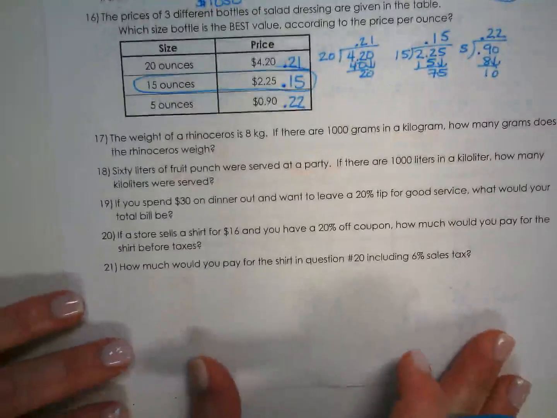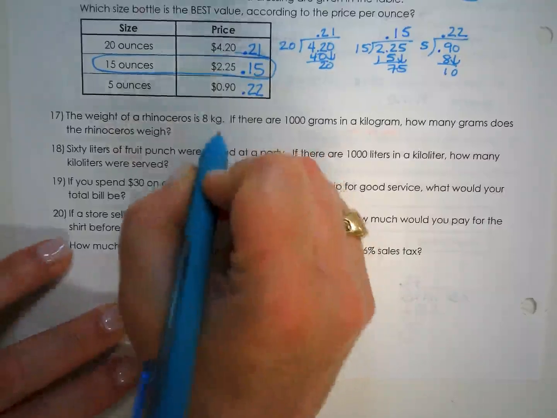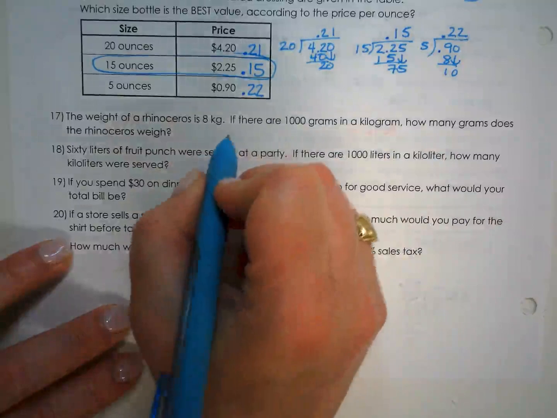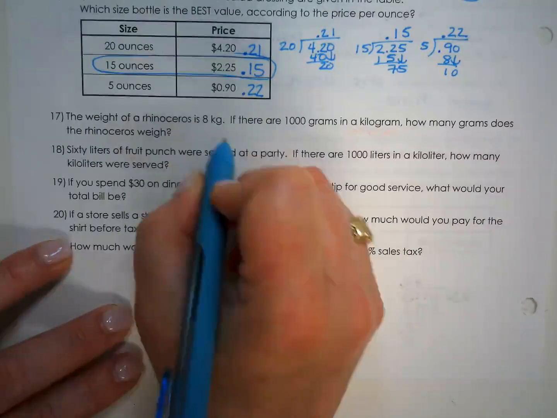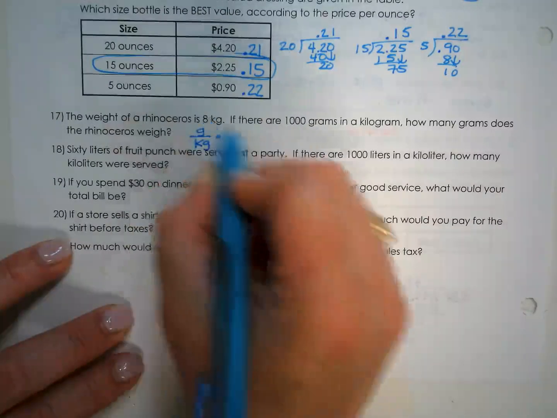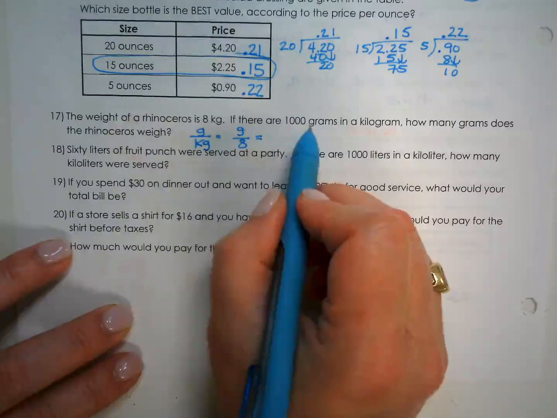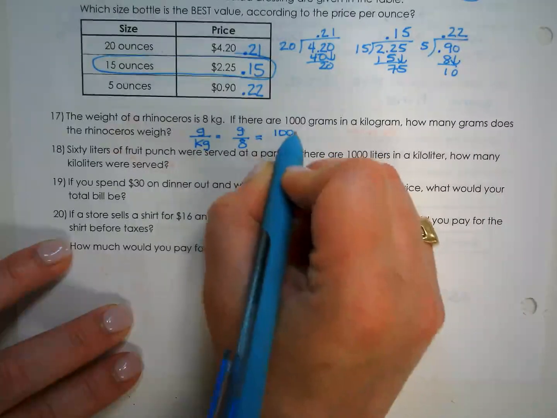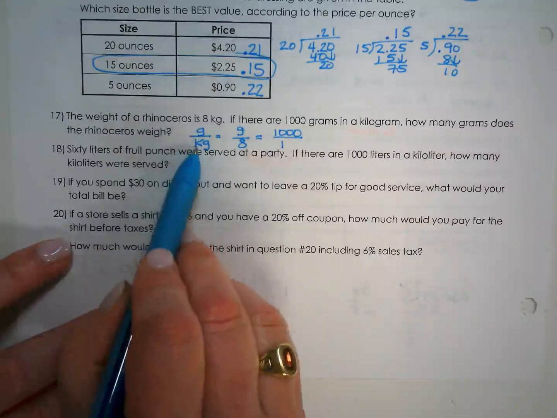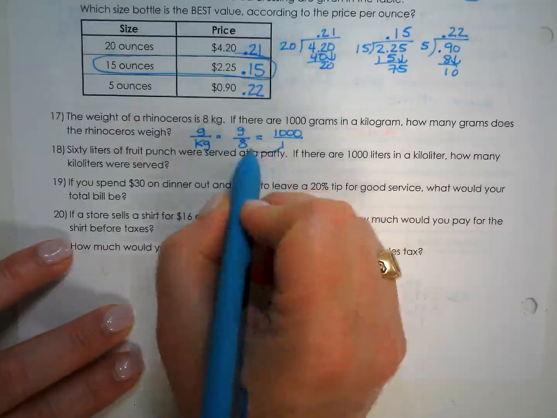All right, in question number 17, it says that the weight of a rhinoceros is 8 kilograms. If there are 1,000 grams in a kilogram, how many grams does the rhinoceros weigh? So we're doing grams to kilograms. They gave us the 8 kilograms, and we need to find the grams. And then they gave us the conversion rate. There's 1,000 grams in 1 kilogram. Now look at how I did that. Grams to kilogram, grams to kilogram, grams to kilogram. To get from 1 to 8, I multiplied by 8.